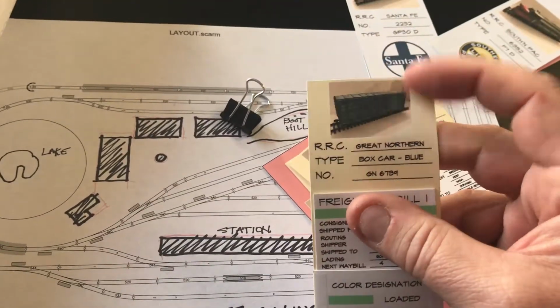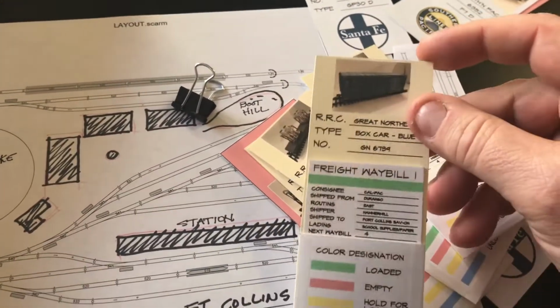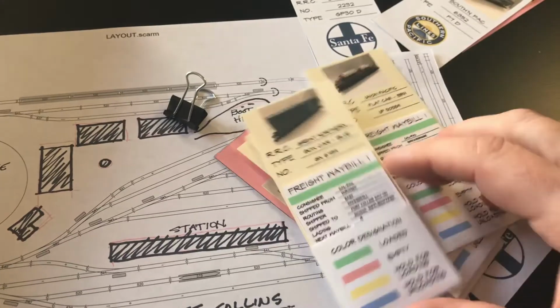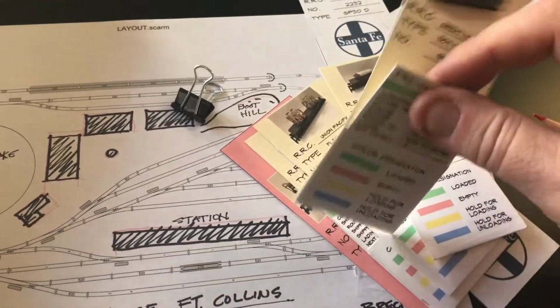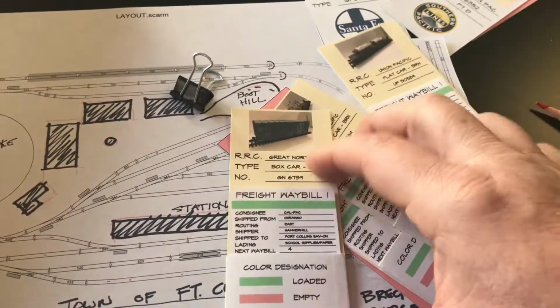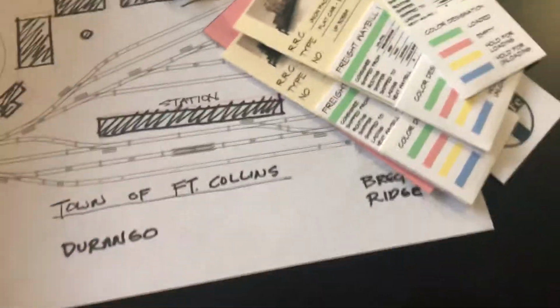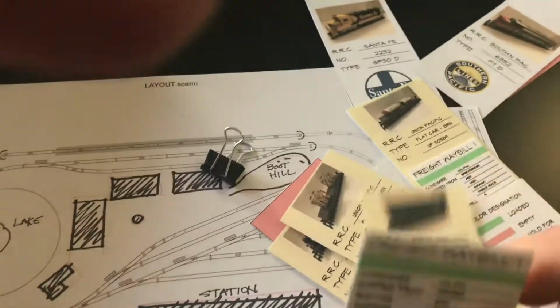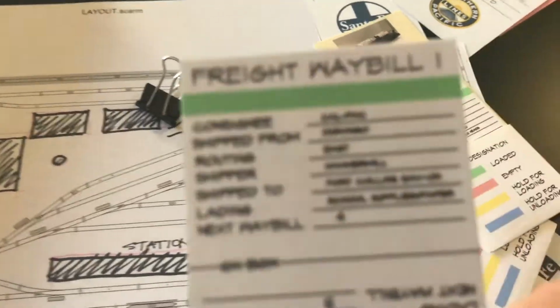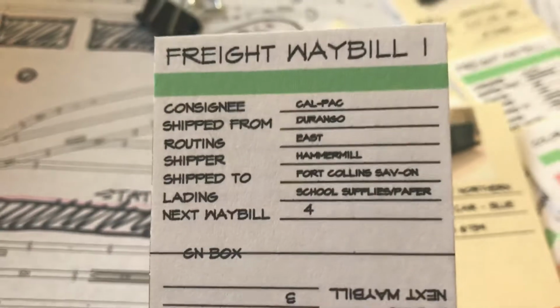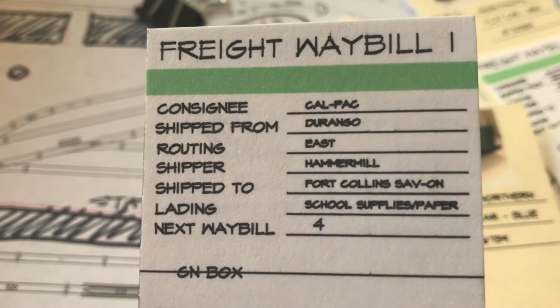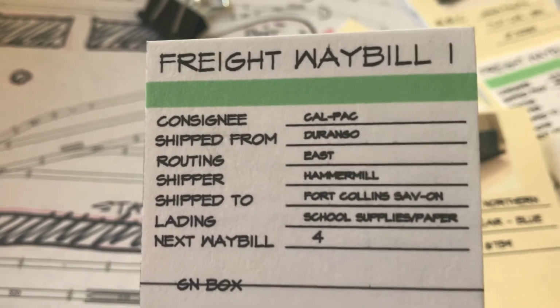I like the idea of having a little picture and a little diagram of the car itself, and a description of everything going on with that car. For example, if I could zoom in on this one here, it's going from Durango, heading east to the shipper's hammer mill.